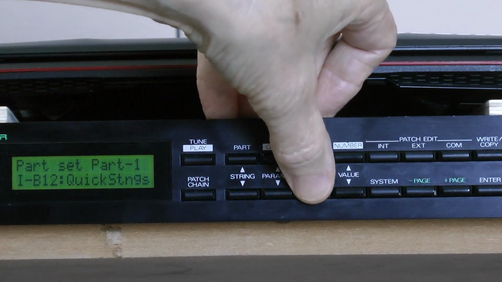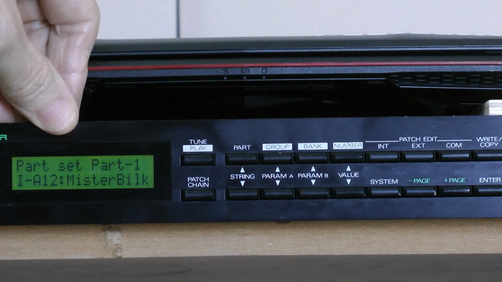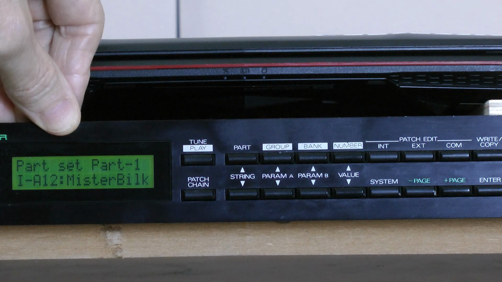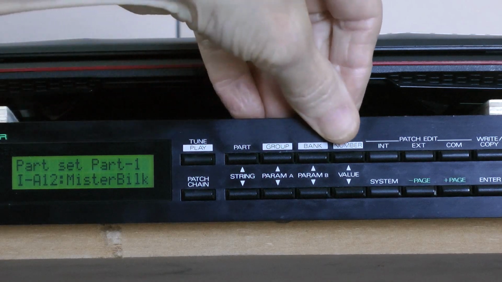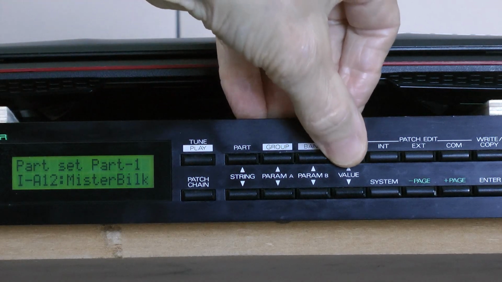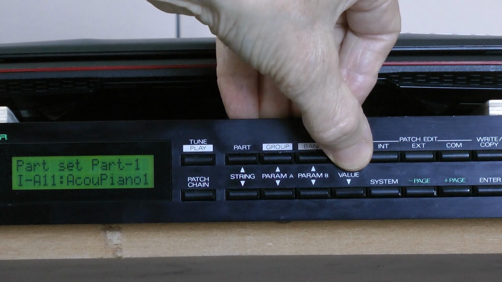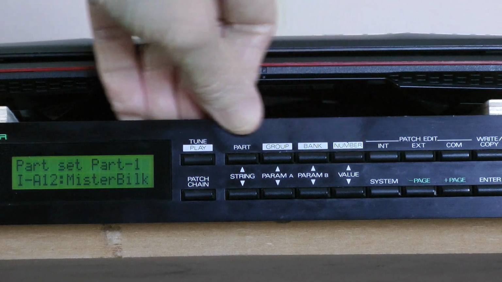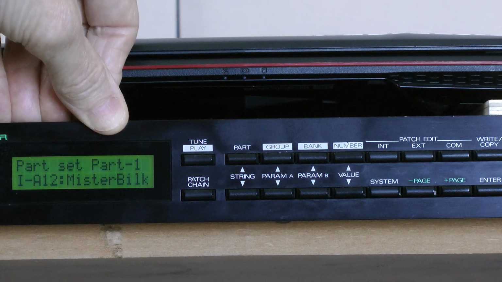Scrolling backwards to Bank A will allow me to play the original instrument. Each bank can be scrolled up or down through using the Number and Value buttons, changing the sound you wish to use with the external MIDI controller or sequencer.